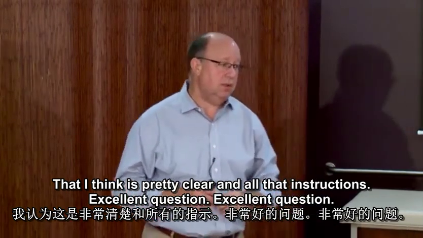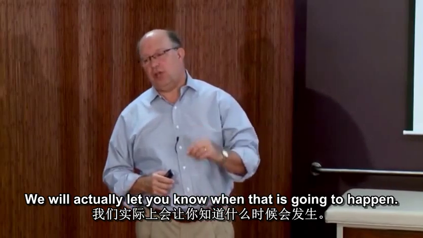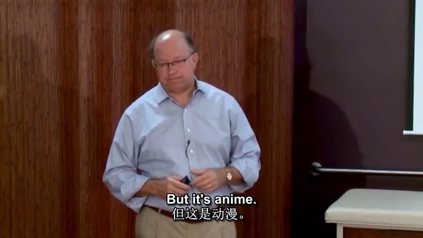Excellent question. Excellent question. There are some techniques where the arm does move forward, but it's really a direct result of your ribs moving back. And that's stated in the technique. It says, reach your arms forward as your ribs move back. We will actually let you know when that is going to happen. But it's in the handouts. If you look through some of those handouts in the back, you'll see how those instructions are written.